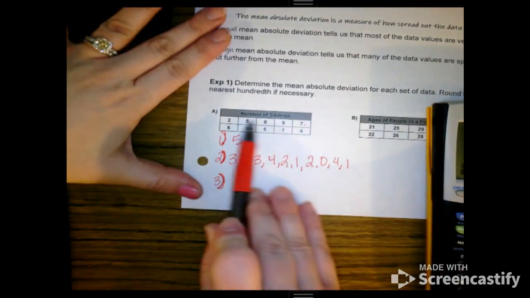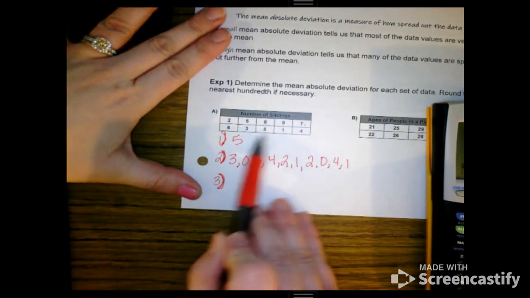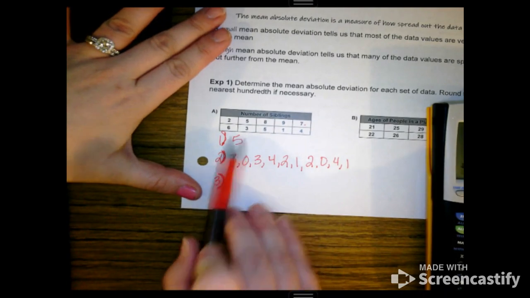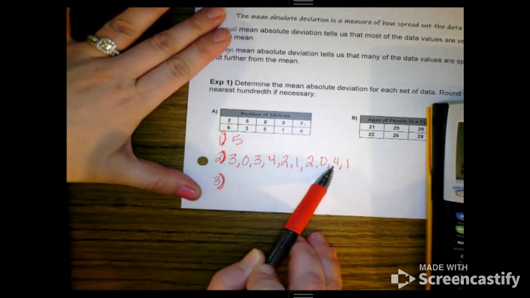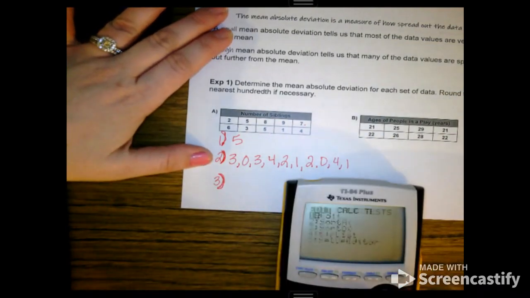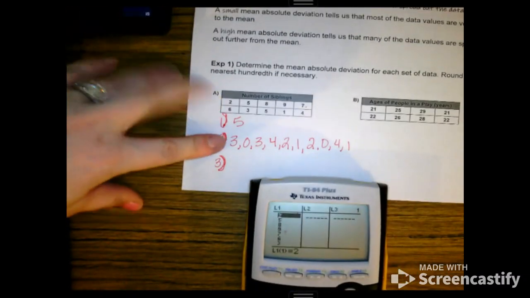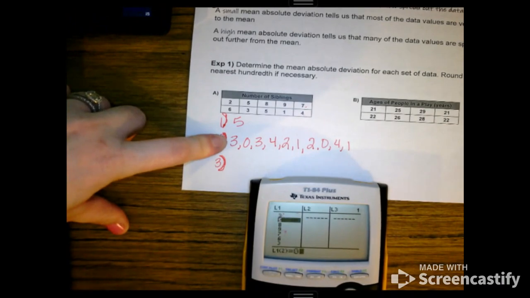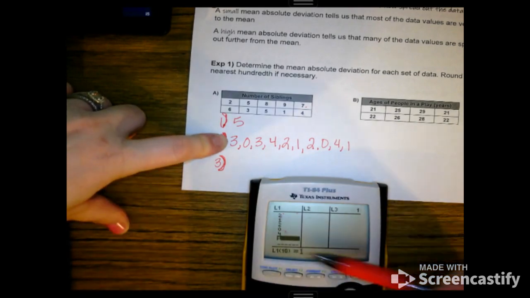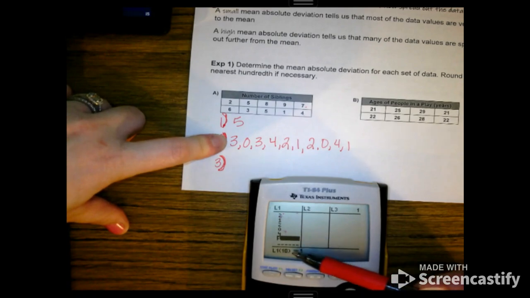Okay, so how we found the mean with this set of numbers and we got 5, we're going to do the same thing except with this new set of numbers. All right, so we're going to go back to our Stat, Edit, and enter our new numbers in. Okay, if I'm highlighting that last number in my set, I should have 10.